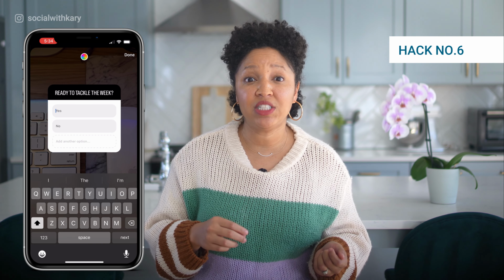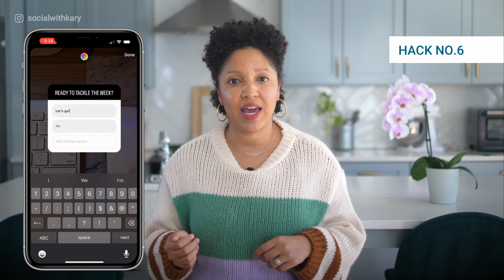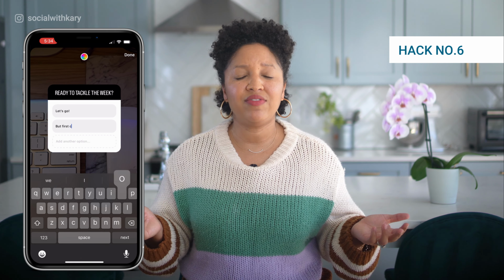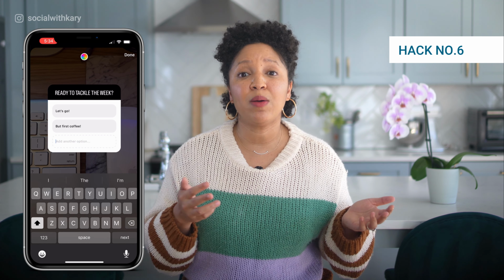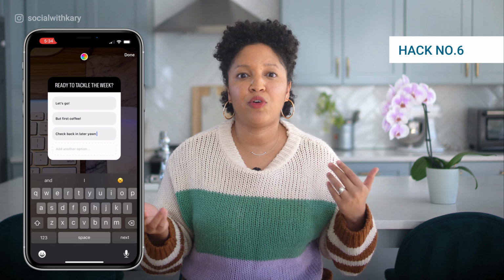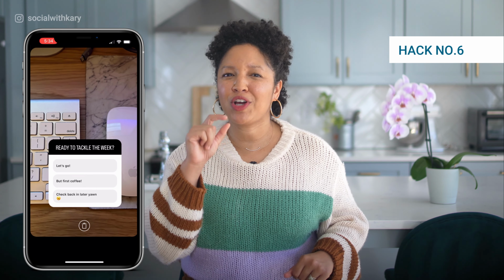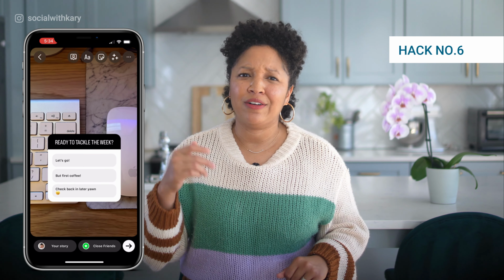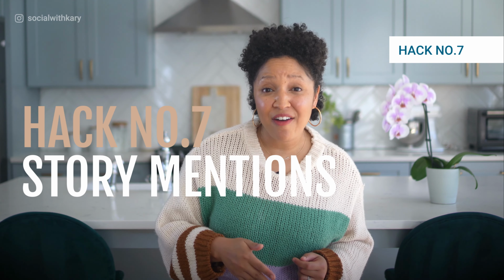And then when you add your first story, make sure to use an engagement sticker that encourages your viewer to engage. Keep it simple. Ask your audience if they are ready to tackle the week, and then use a poll sticker with 3 response options with varying degrees of excitement. For example, let's go, but first coffee. Check back in later.